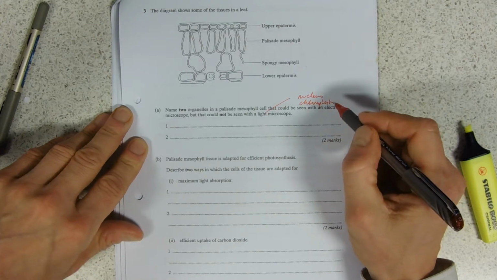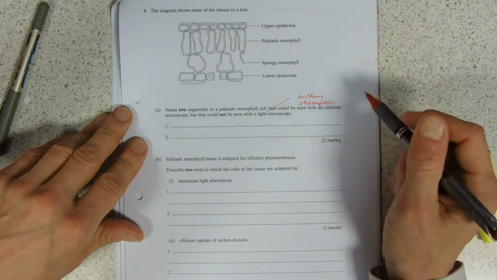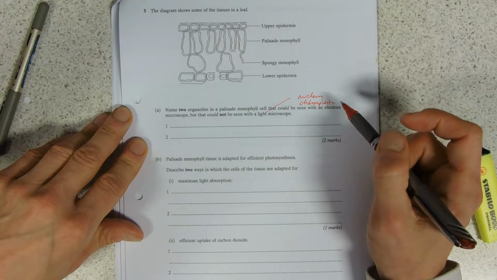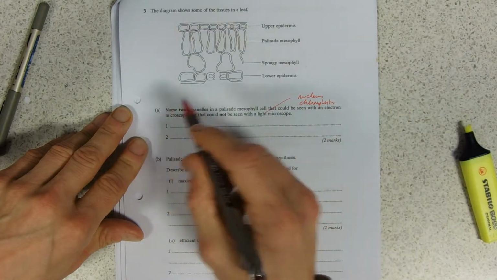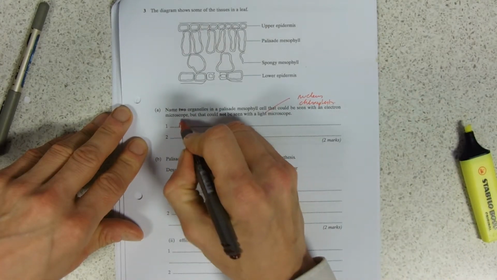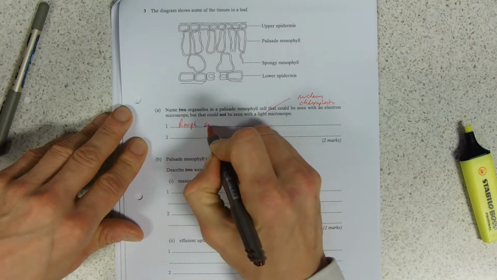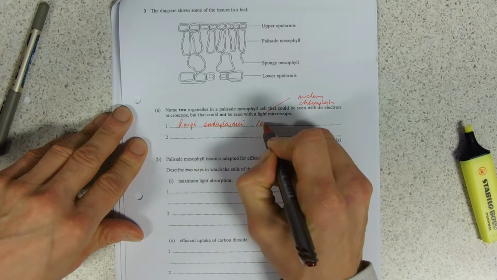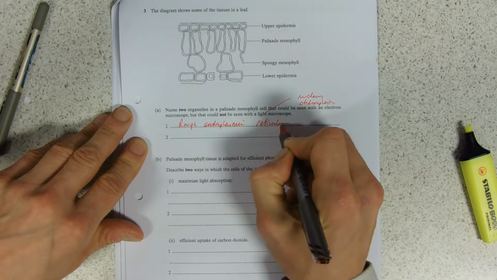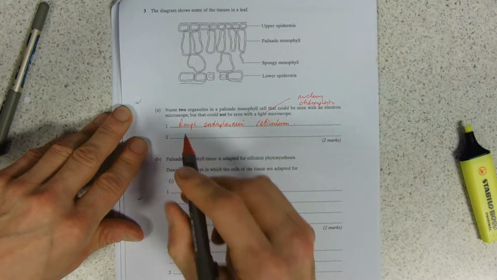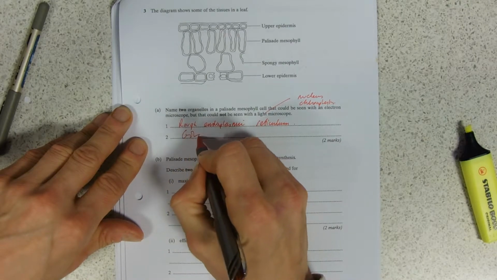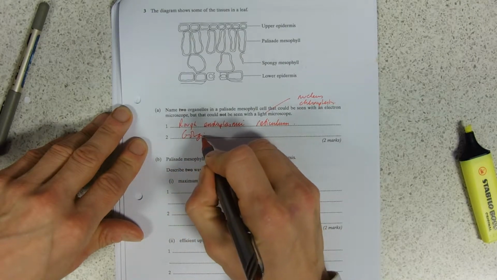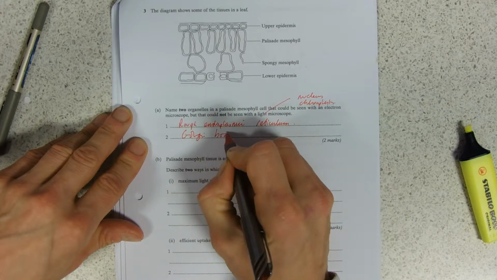I don't know whether I've ever seen this, but let's pick some really small stuff like endoplasmic reticulum or ribosomes. So let's have rough endoplasmic reticulum, and then let's have Golgi body.